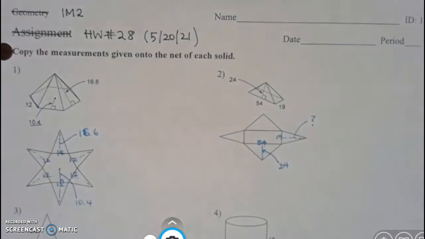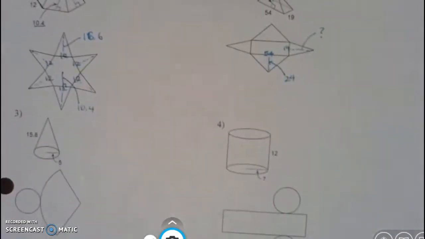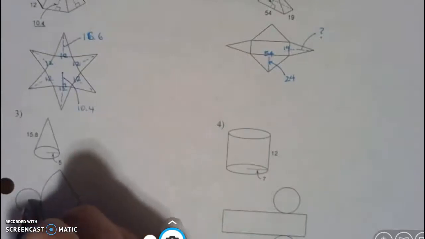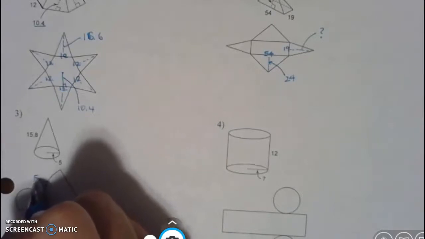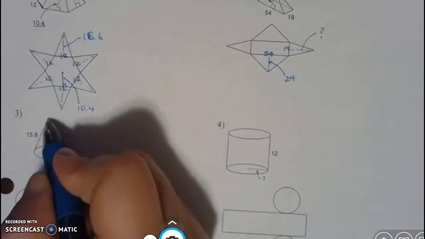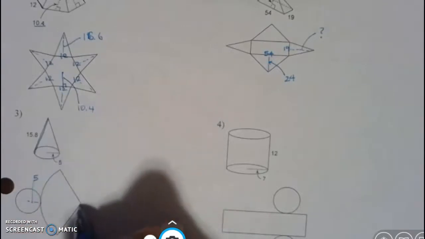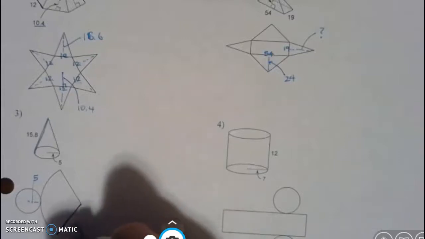Okay? Number 3, it's a cone. The cone is going to have the radius of the base of 5. So this length is 5 units. And the slant height is 15.8. That means the radius of the sector is 15.8.